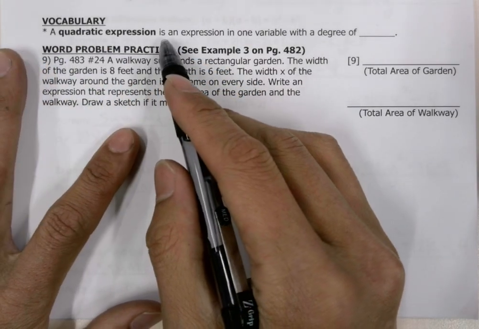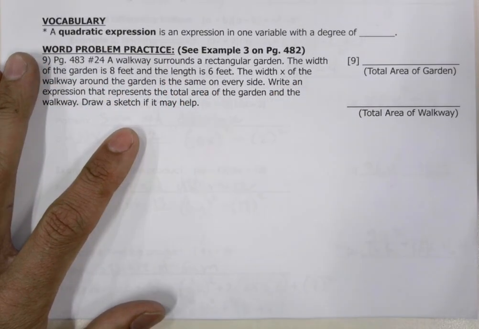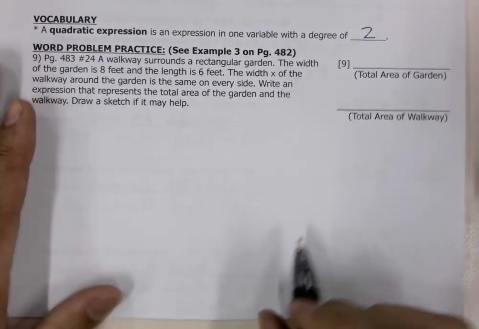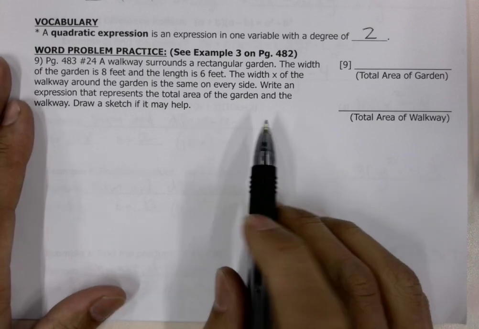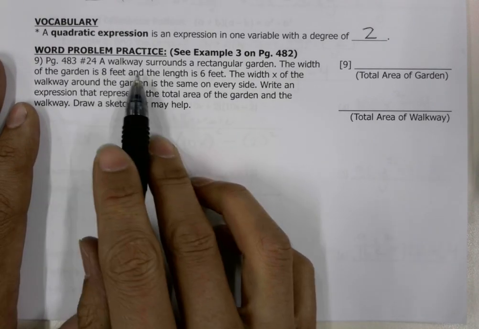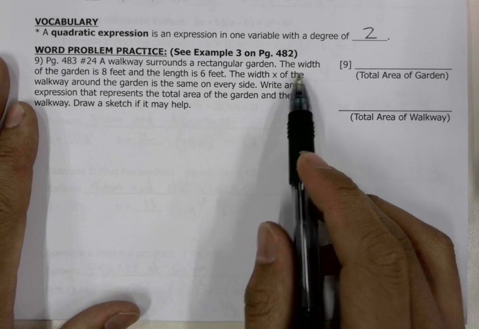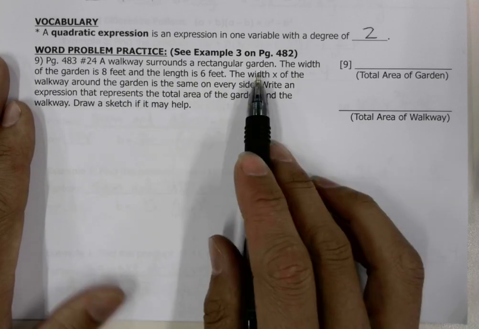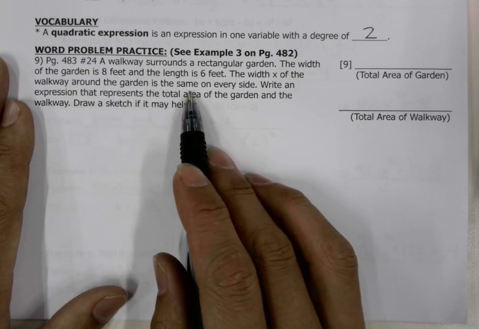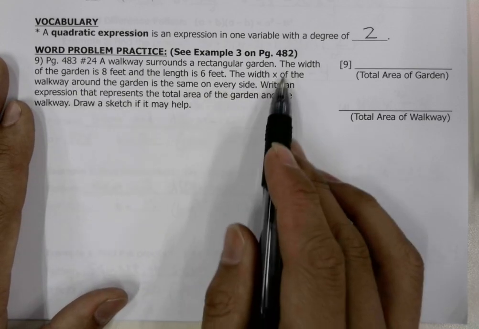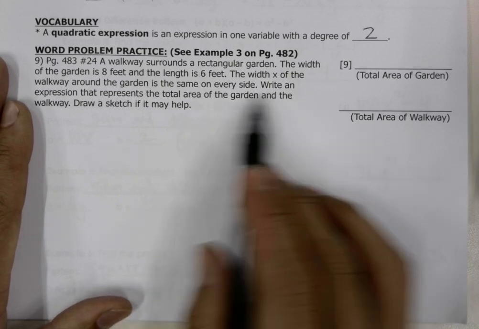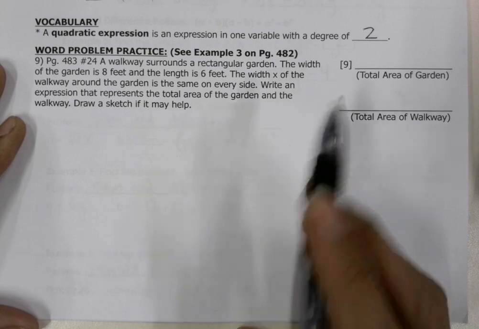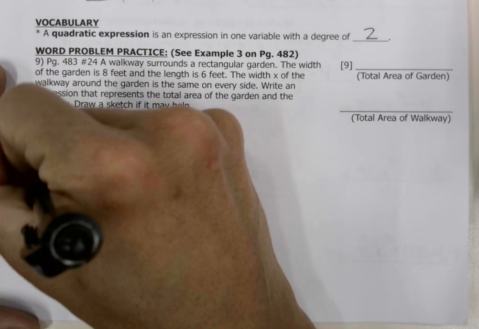A quadratic expression is an expression in one variable with a degree of 2. And let's go ahead and take a look at this word problem. A walkway surrounds a rectangular garden. The width of the garden is 8 feet and the length is 6 feet. The width of the walkway around the garden is the same on every side, which we're going to use the variable x. Write an expression that represents the total area of the garden and the walkway. Draw a sketch, if it may help.